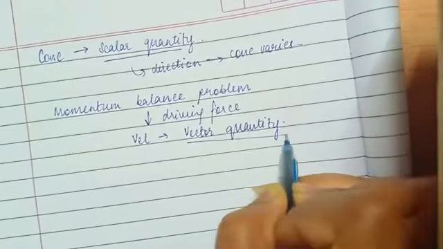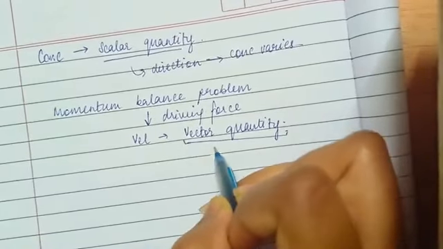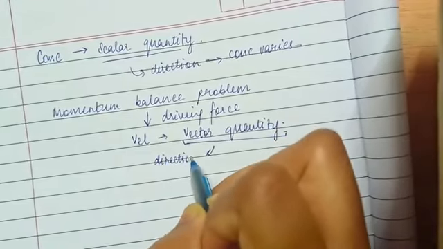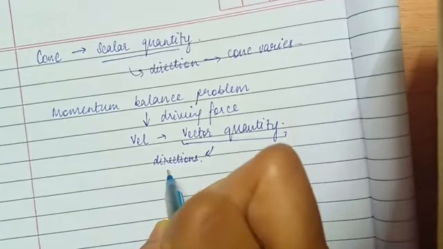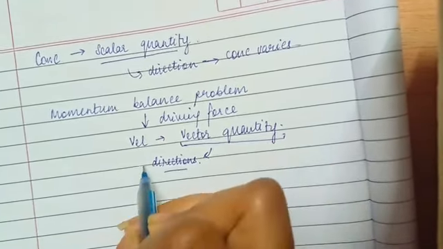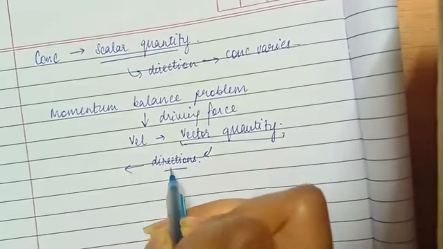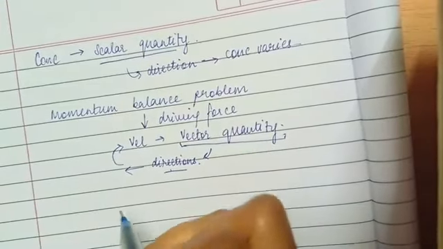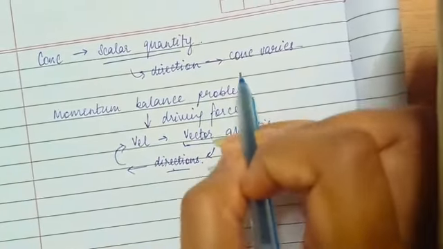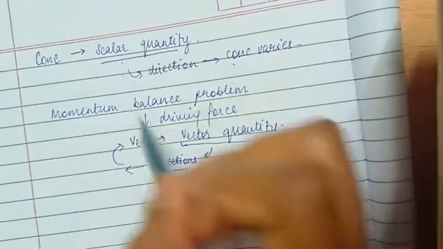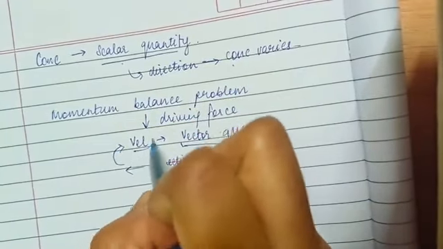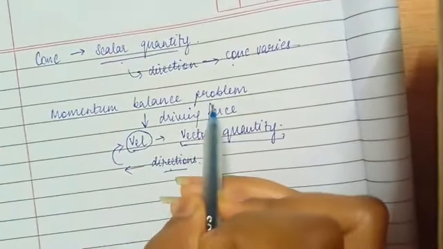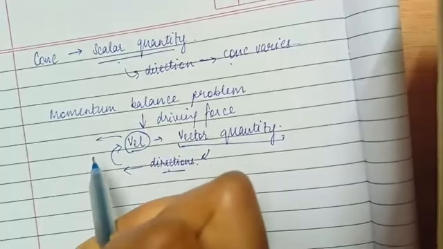So, because it is a vector quantity, we have to keep in mind the directions. In class, as we were doing the momentum balance problems, the velocity and its directions had to be kept in mind.